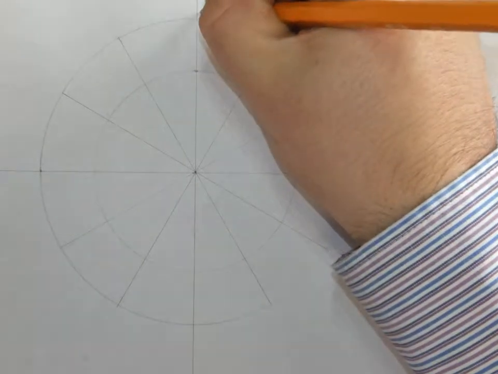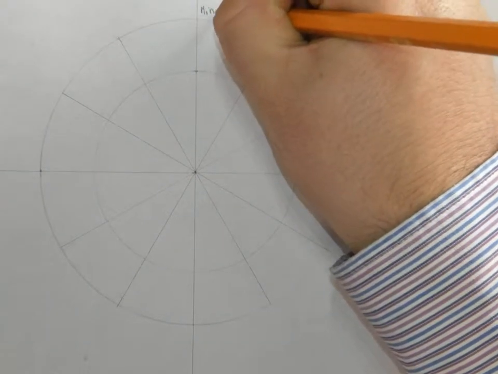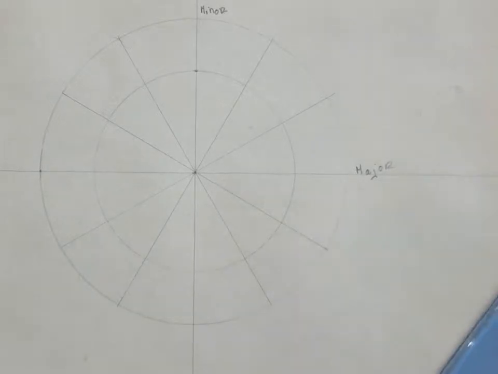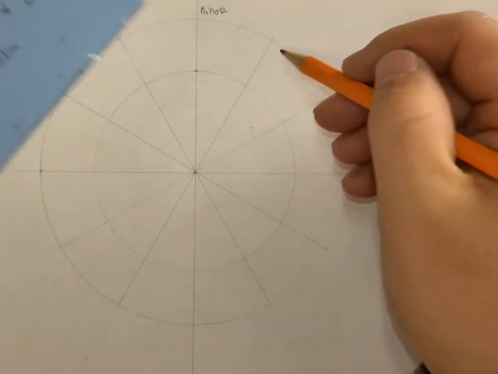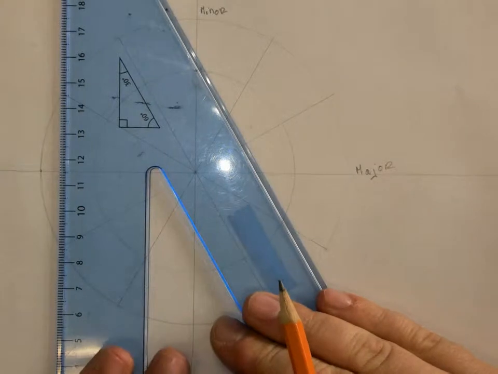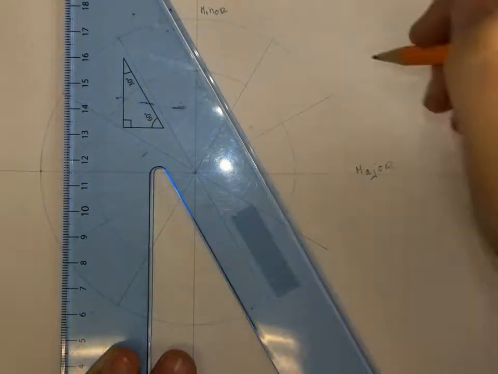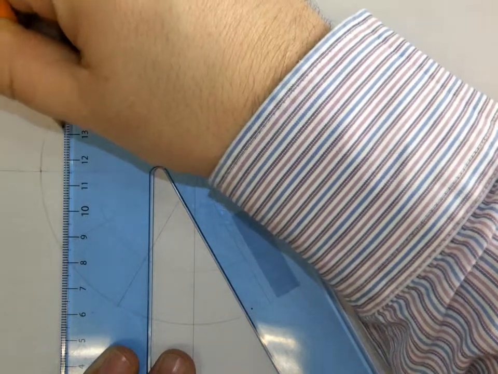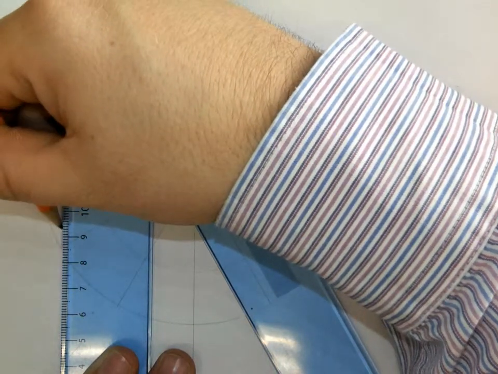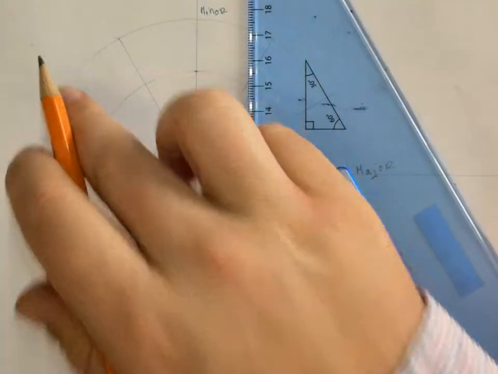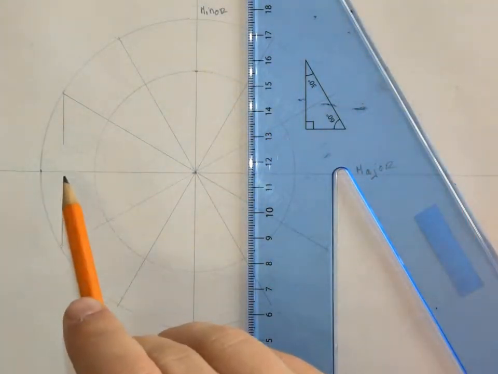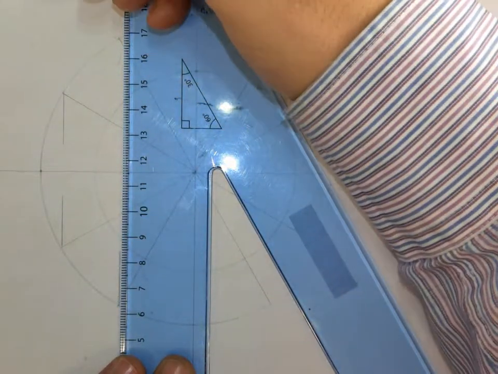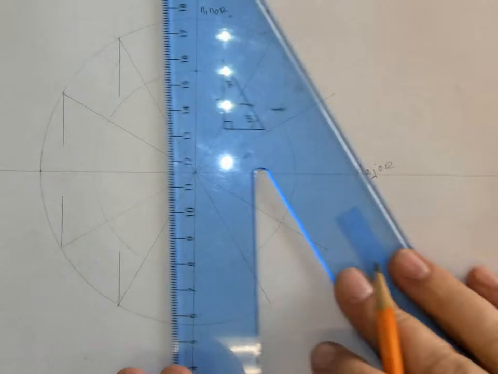Now, I'm going to label this minor axis, and this major. And these are the division lines. From where the division lines hit the major auxiliary circle, so the major auxiliary circle is the big one, draw lines parallel to the minor axis towards the major. So we're doing that from where the division lines hit the major circle.